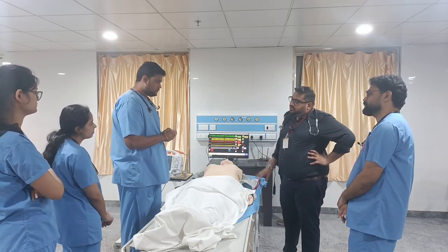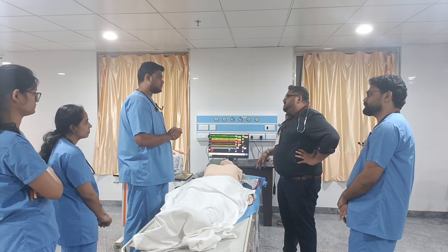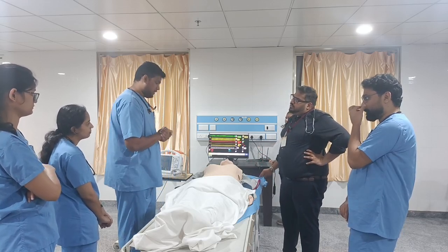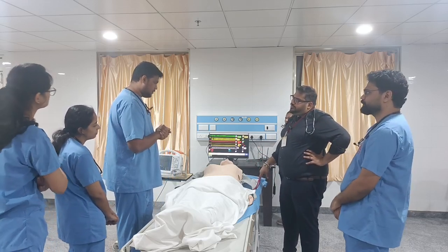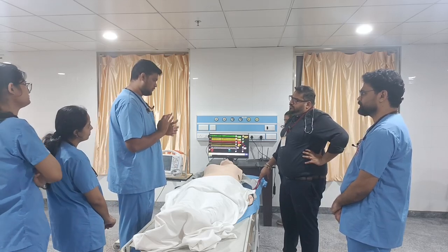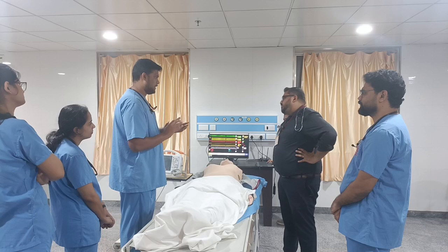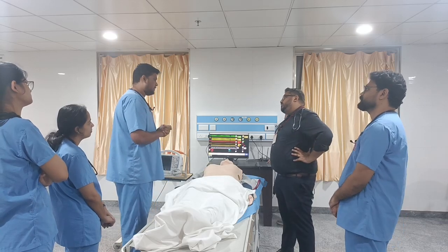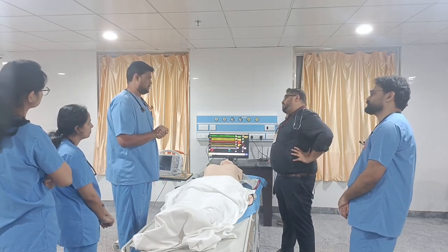Okay, so 6 mg of adenosine is the dose. Any concerns before giving adenosine? Adenosine is relatively contraindicated in bronchial asthma and COPD patients. And before giving adenosine, we will tell the patient it will cause lightheadedness and uneasiness, and also make ready the crash cart with us.